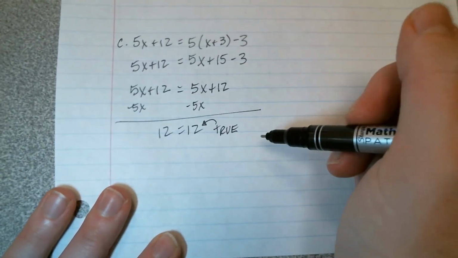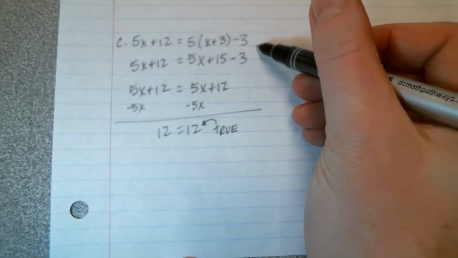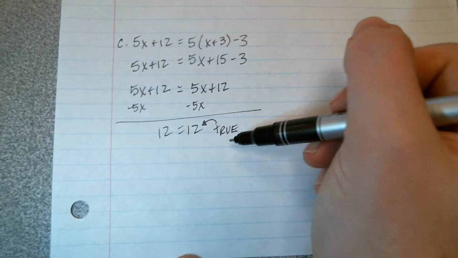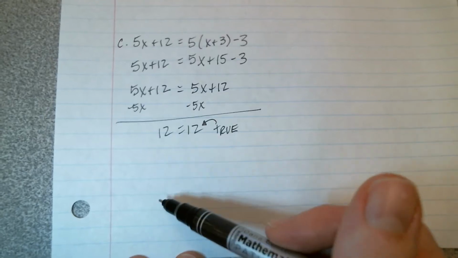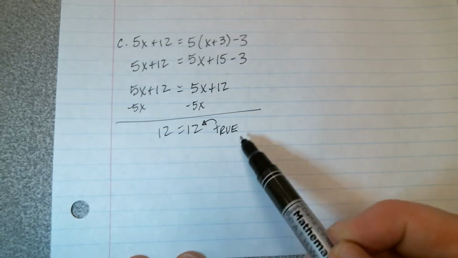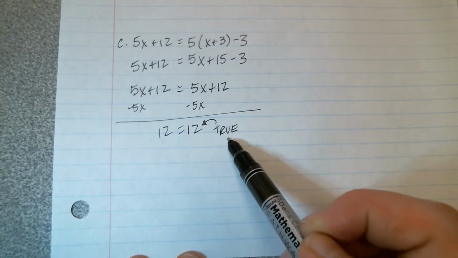If this happens, again, first thing you should do is go back and check your work. Make sure you didn't make a minor mistake somewhere. But the problem with something like this is that there is no x anymore. There's nothing more I can do to solve for x. However, this time I got a true statement instead of a false statement. So you know what this means?